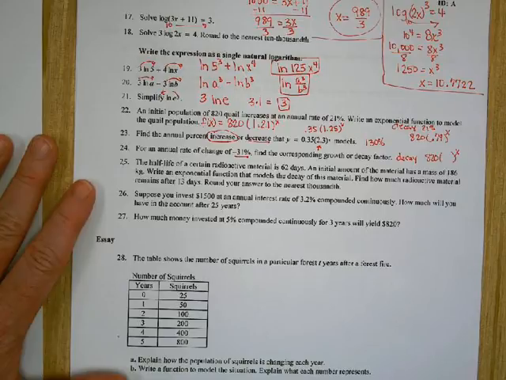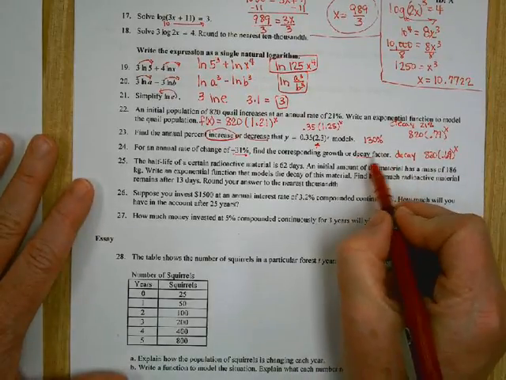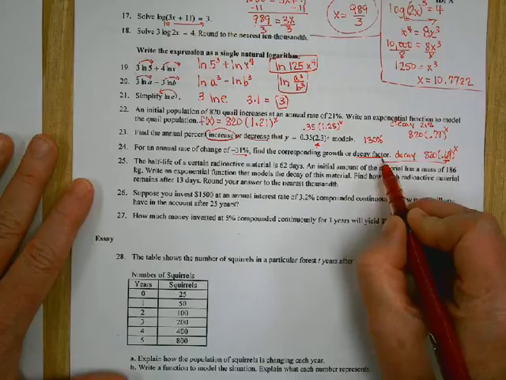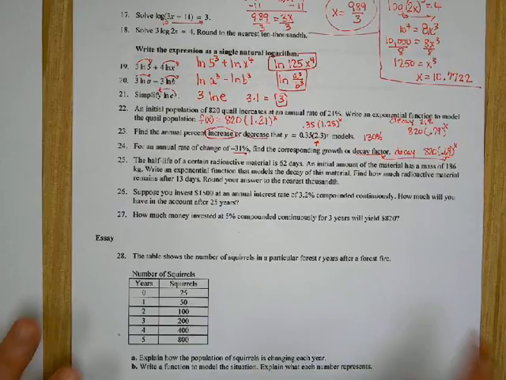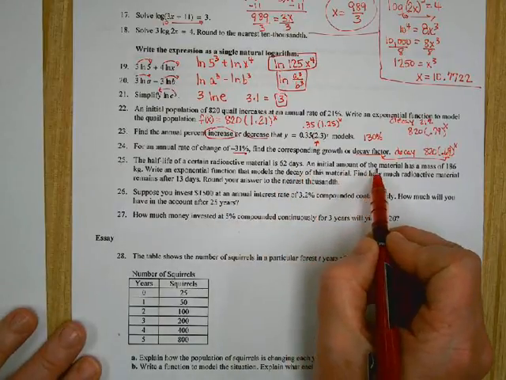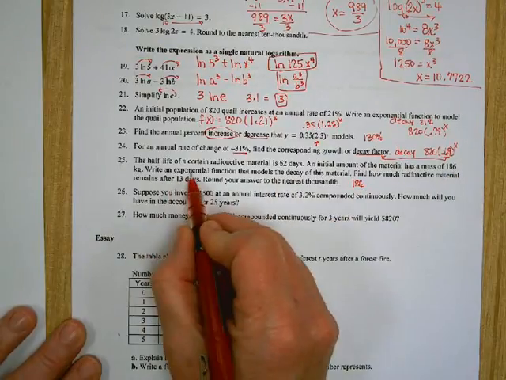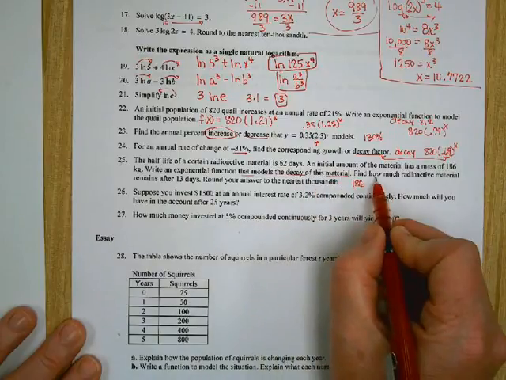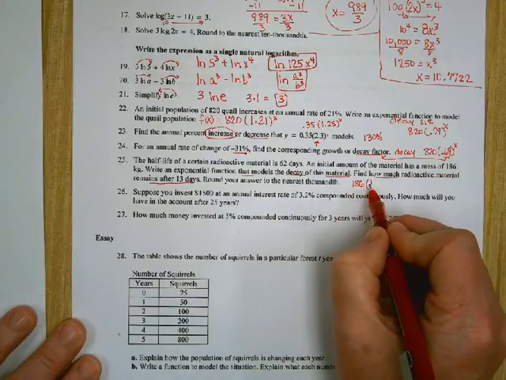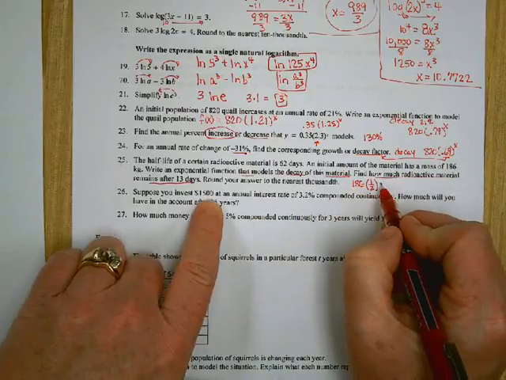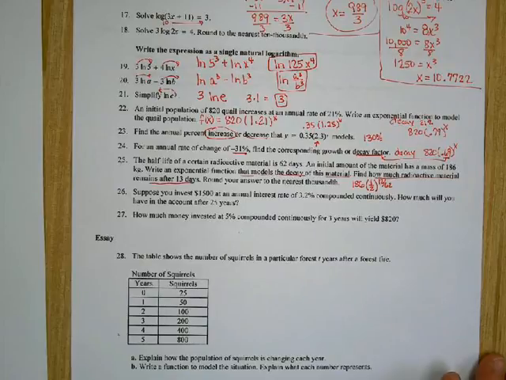Okay. 25. The half-life of a certain radioactive material is 62 days. An initial amount of the material has a mass of 186 kilograms. That's how much I'm starting with. Write an exponential function that models the decay of this material. Find out how much radioactive remains after 13 days. So it's cutting itself in half every 62 days, but you've only gone through 13 of the 62 days. So your exponent is 13 over 62. So let's put that in. 186 times 1/2 raised to the 13 over 62 power.